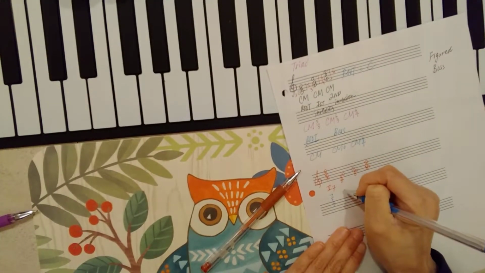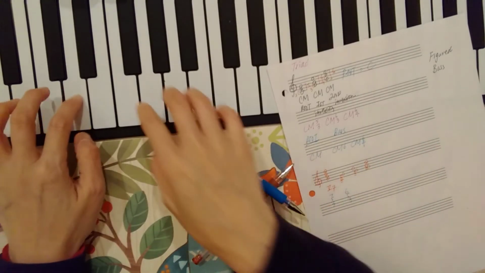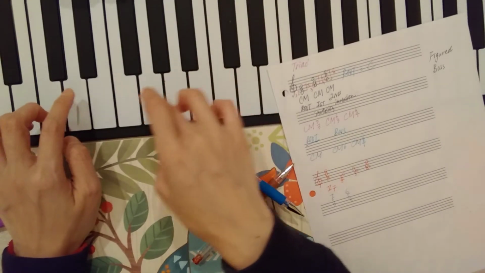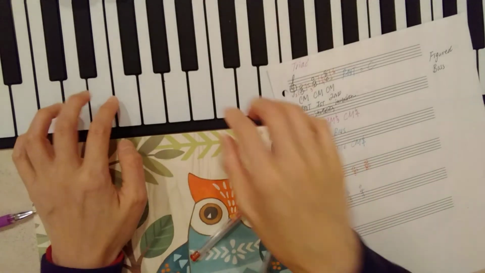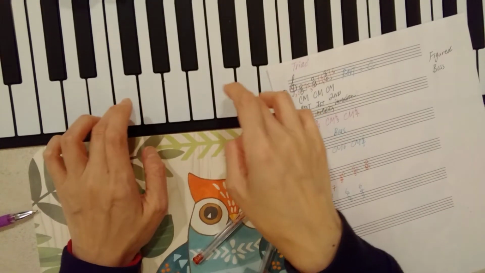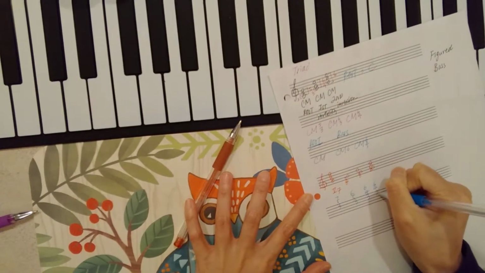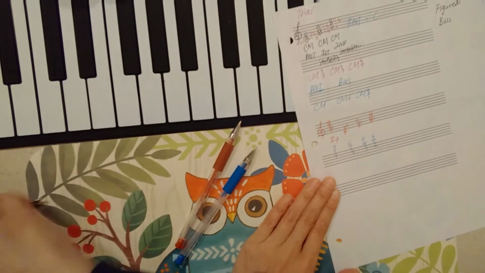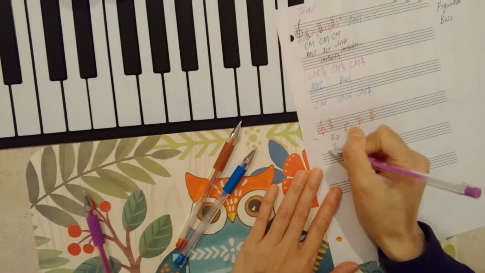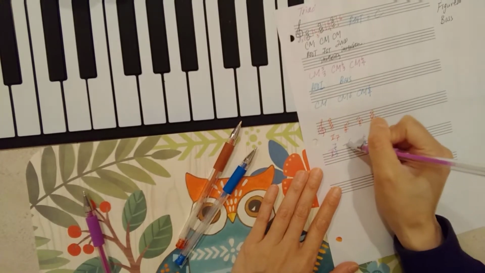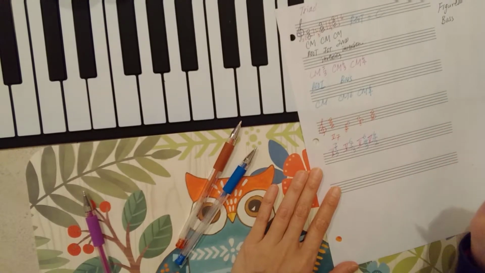So 6, 5, 3. And that is 6, 4, 3. And then 6, 4, 2. So these will be called V7 5-3, V6-5-3, V6-4-3, and V6-4-2.